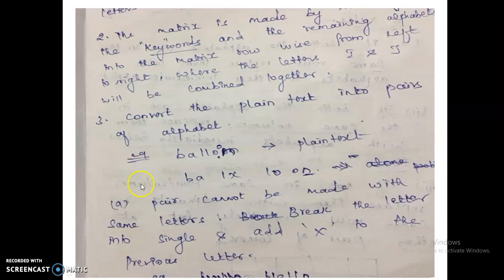So here in this example, again the same example, balloon. First you have to separate the secret message into two letters. So here B and A is considered as the first one. It's not a problem because these two letters are different. And then the second two letters are L and L. These two letters are the same, so the rule is applied here. For this L you replace it with X, and then L, O and O on.